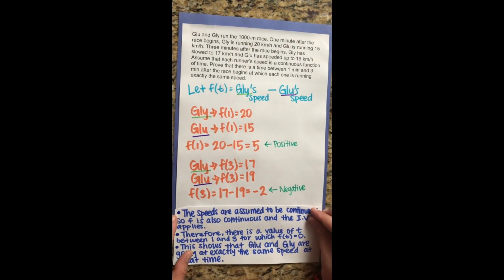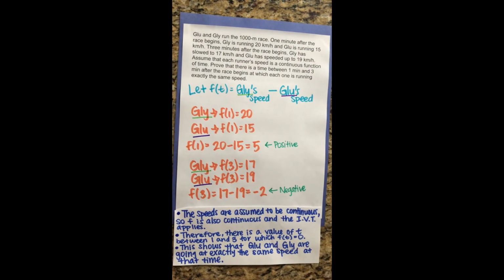The speeds are assumed to be continuous, so f is also continuous and the I.V.T. applies. Therefore, there is a value of t between 1 and 3 for which f of t equals 0. This shows that Glue and Gly are going at exactly the same speed at that time.